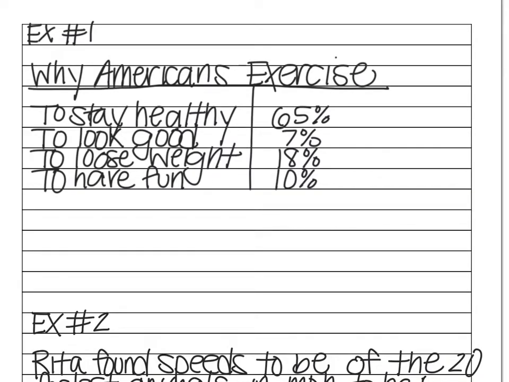Let's get into our first example. It says why Americans exercise, and it's given you some percentages here. It says 65% do it to stay healthy, 7% do exercise to look good, 18% exercise to lose weight, and 10% exercise to have fun. So it's asking you to decide which type of graph out of the ones we talked about would best fit the representation of this data.